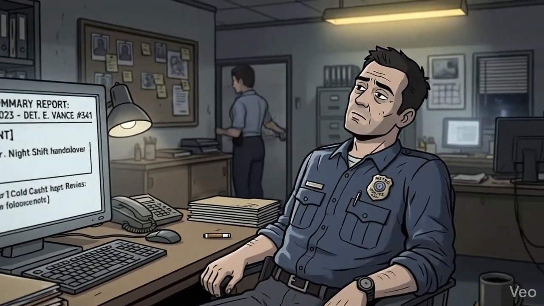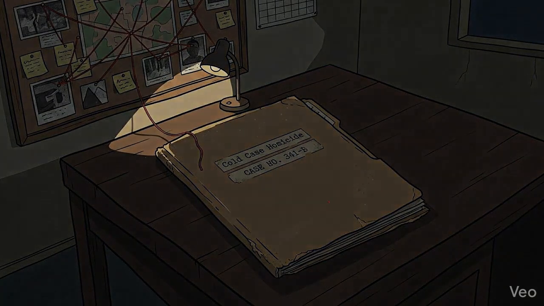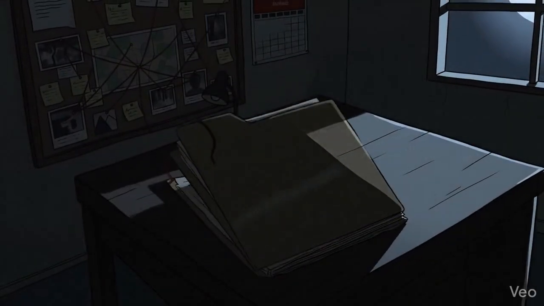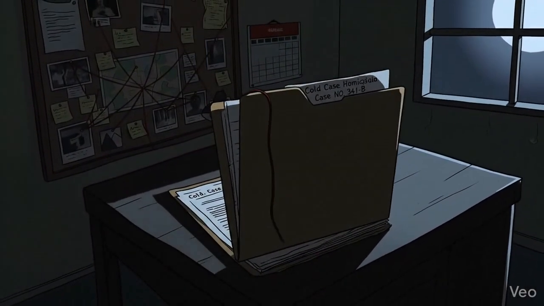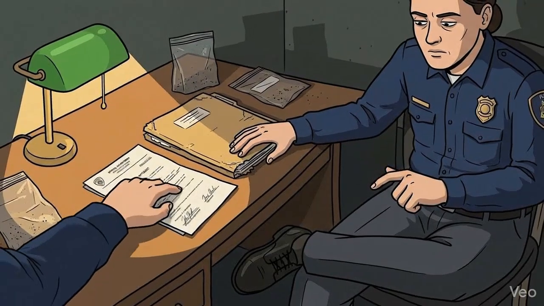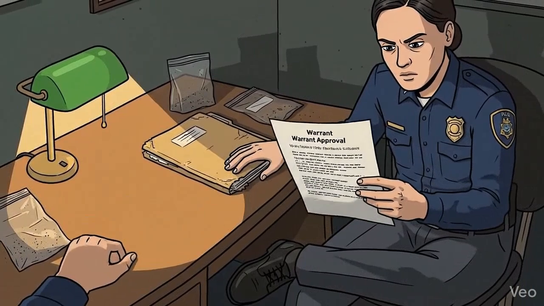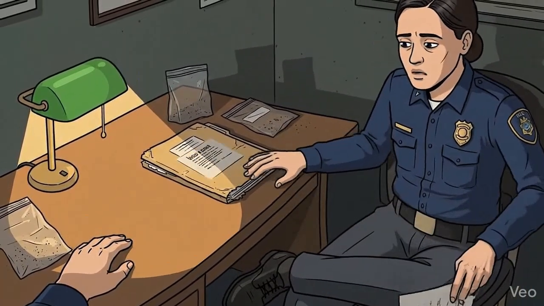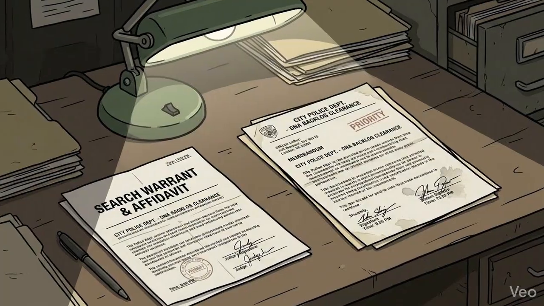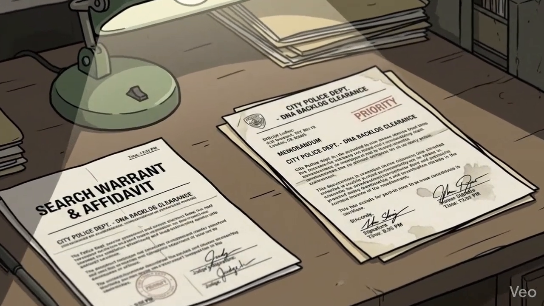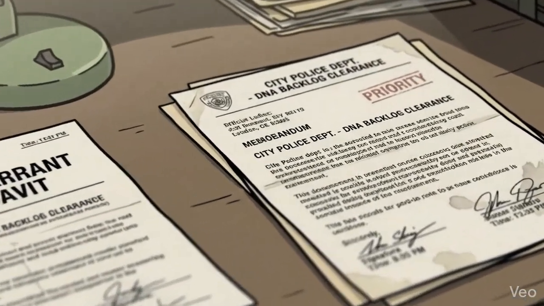The closed file hints at a pause, but the dangling thread reminds you that the cold case's truth is still incomplete and waiting. The warrant approval arrives, but the dated evidence chain requires meticulous documentation to support the cold case prosecution. These documents bridge decades, yet the faded ink on the memo hints at the time lost in the forensic review.